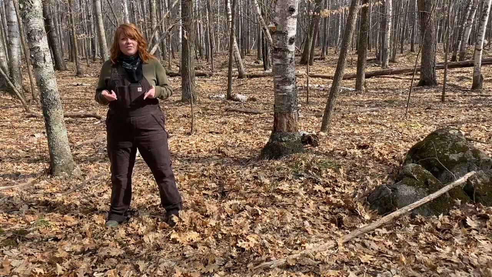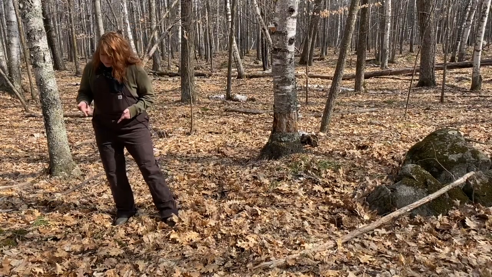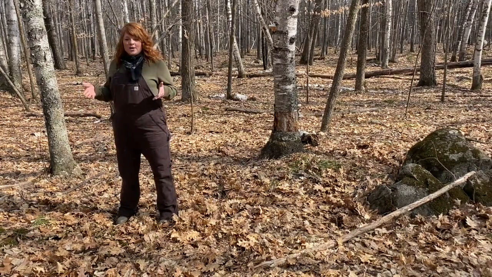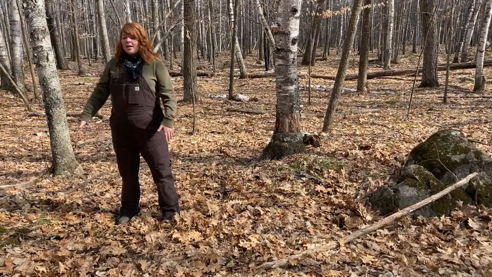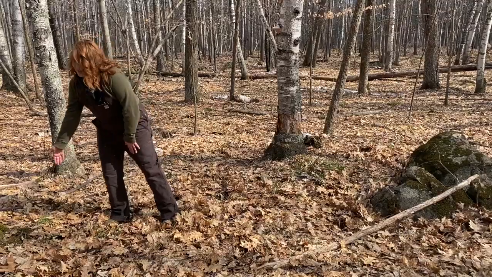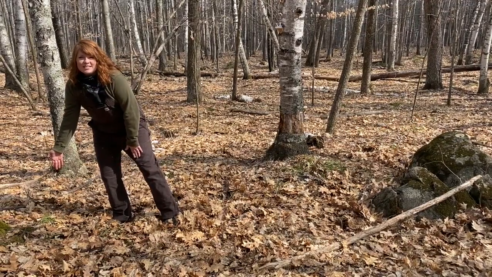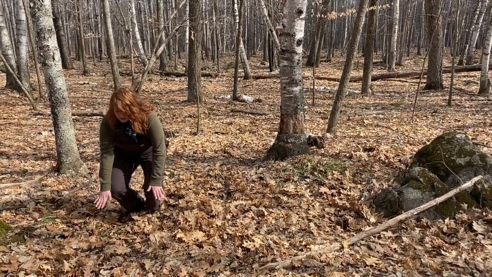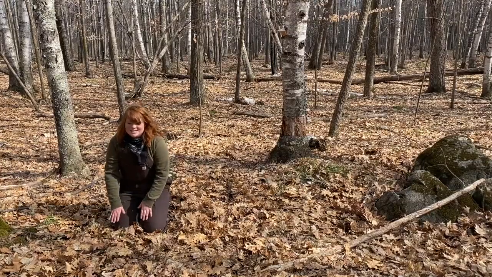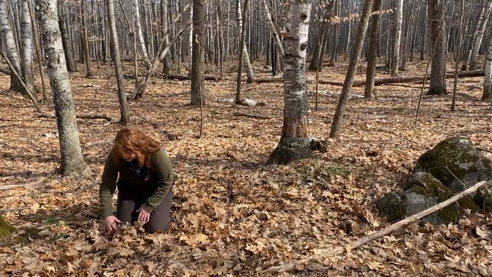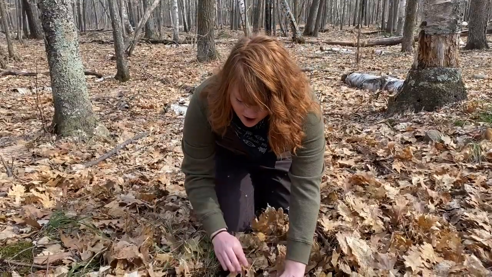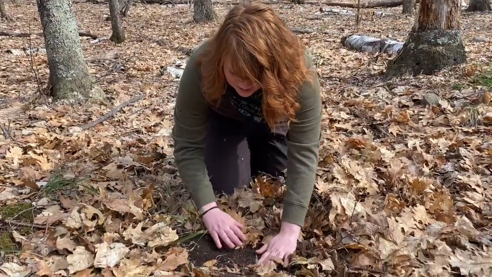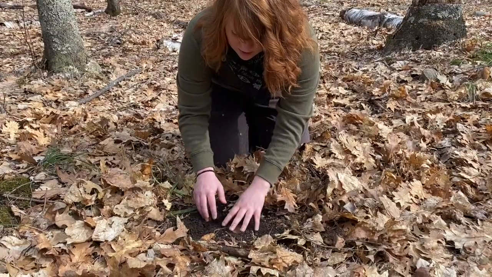Let's investigate that quick. So, here in the deciduous forest, we have our trees growing all around us. Then the forest floor, there are different plants starting to grow this spring season. There's leaf litter from the deciduous trees shedding all their leaves last fall. And then underneath all of that is soil.